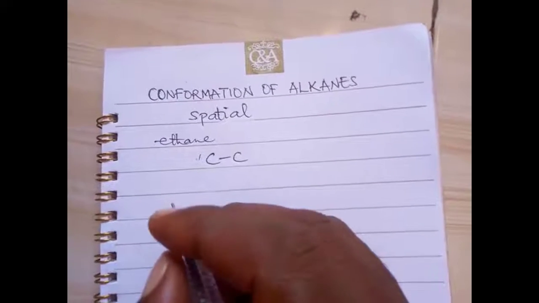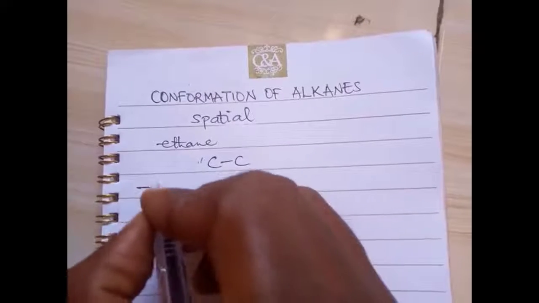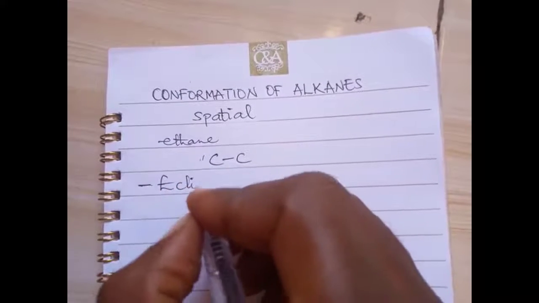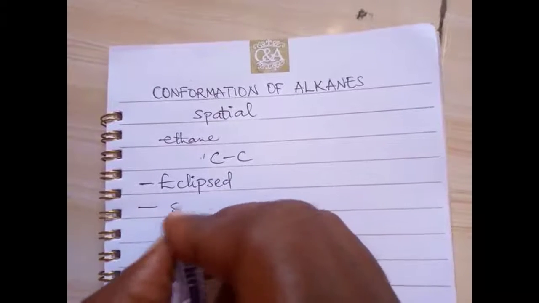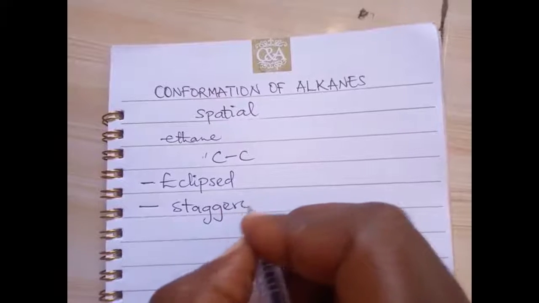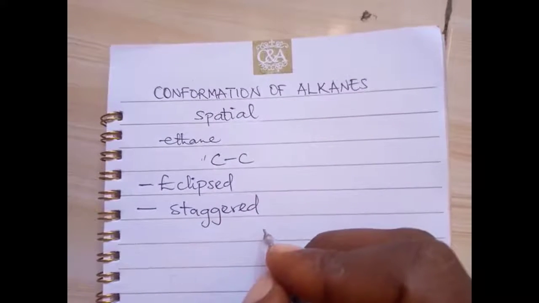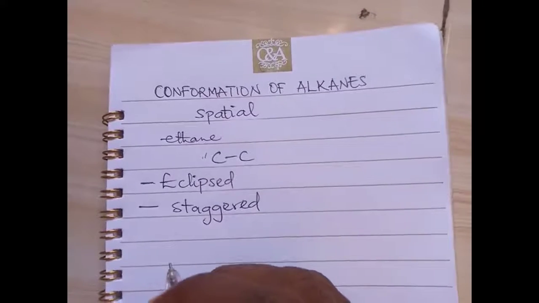Two conformations, however, are very, very popular. We have the eclipsed conformation and we have the staggered conformation. We can use the Newman projection to show the carbon-carbon bond.